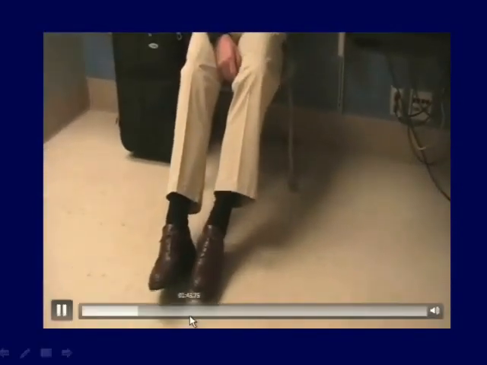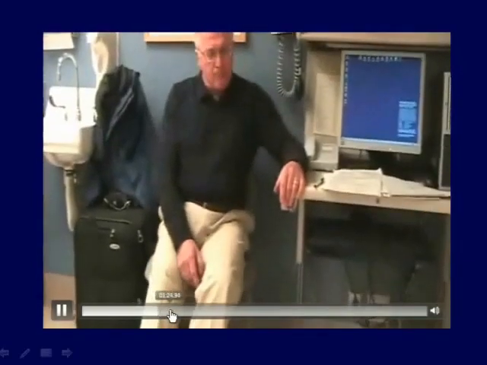I don't know how long this is. 86, so the movement's kind of... 79. He's doing serial 7 subtractions. 85, 78, 70. With your right hand, raise your right hand in the air as if you were to take an oath. You can look at me and look at the camera if you want.